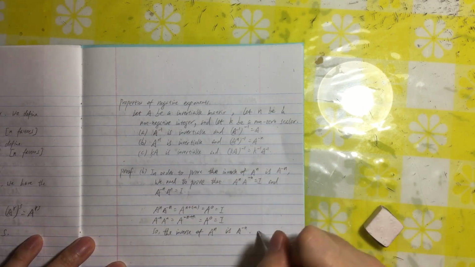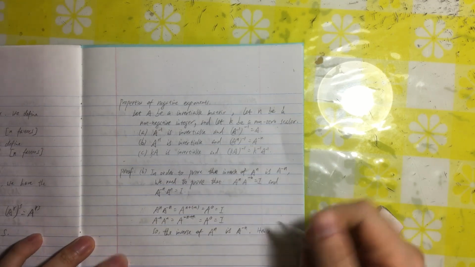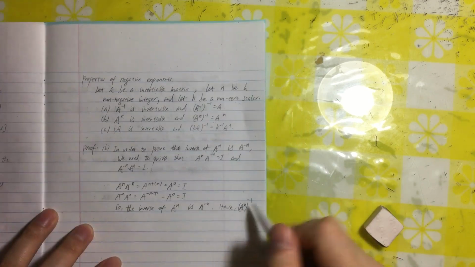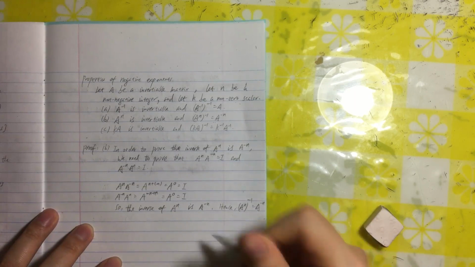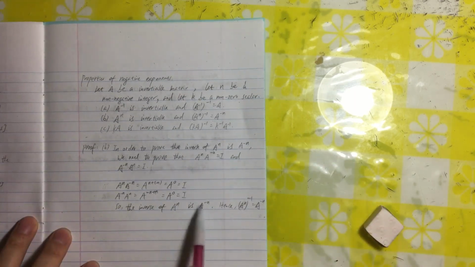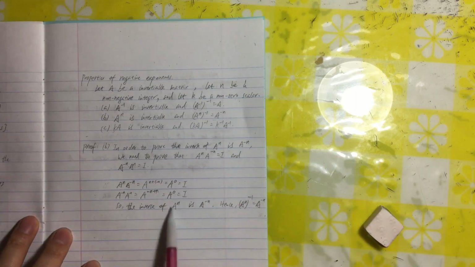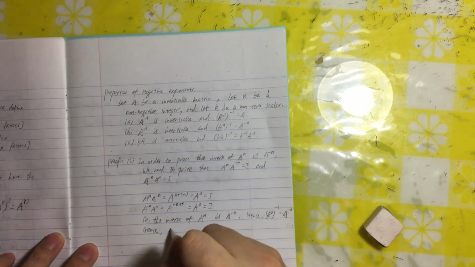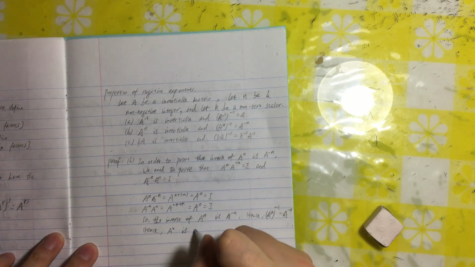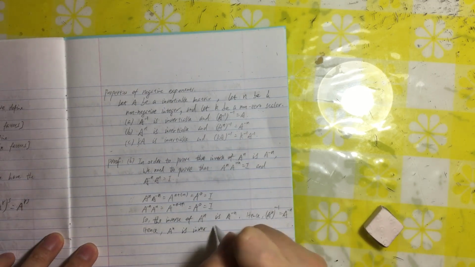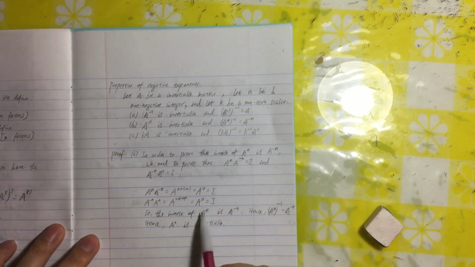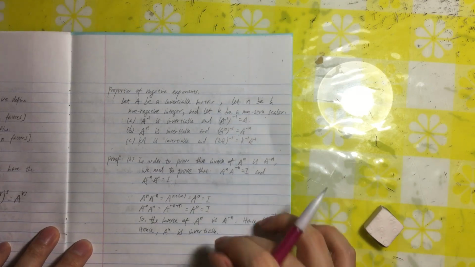Hence, inverse of A raised to power n is A raised to power negative n. Since the inverse of A raised to power n exists, I can say A raised to power n is invertible. Since inverse of A raised to the power n exists, we say A raised to the power n is invertible. Let's complete the proof for part B.